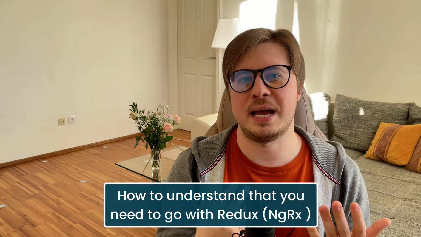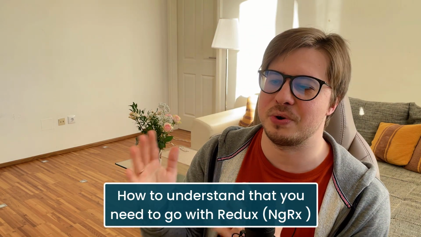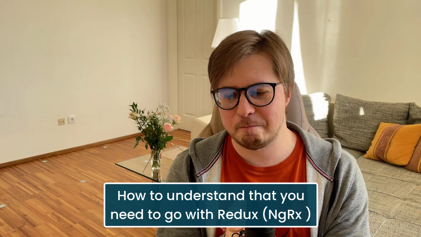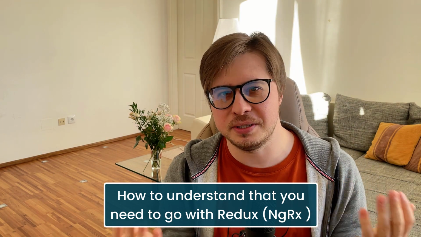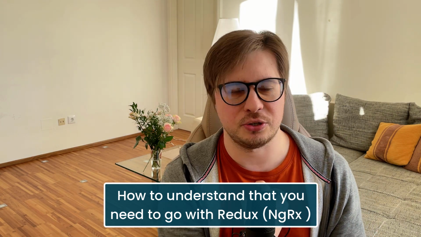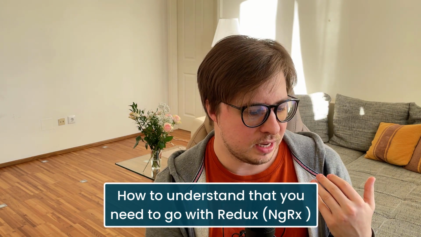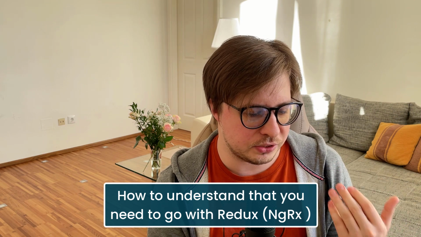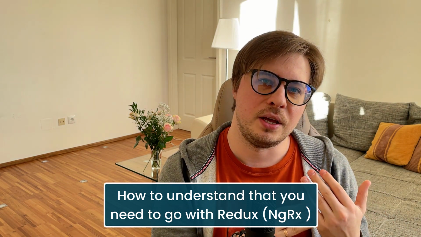And the last thing I would like to mention is how to understand that this is already the time to migrate to Redux. That's not easy to answer, but from my personal observation, I would recommend going to Redux when you see that you are starting to come up with your own pattern.